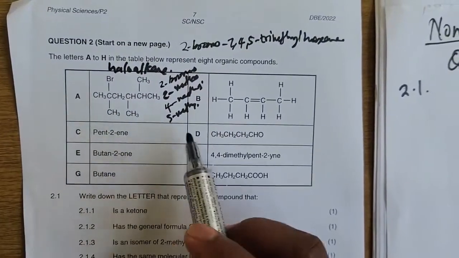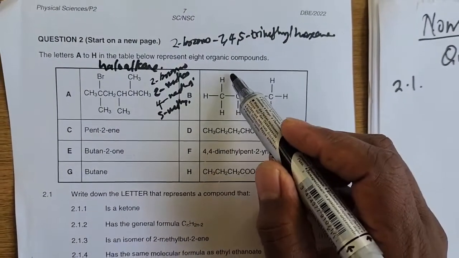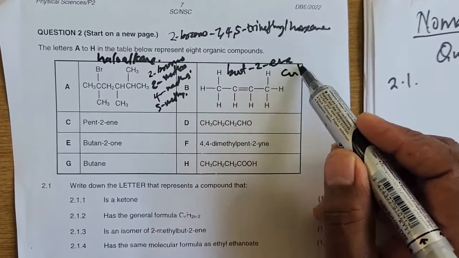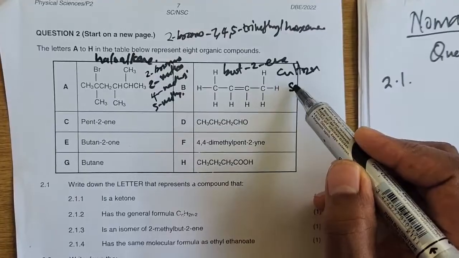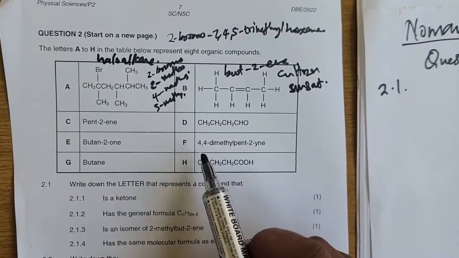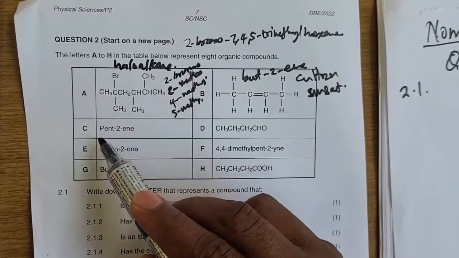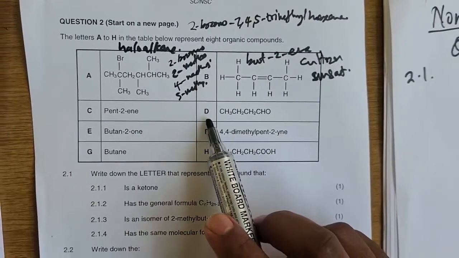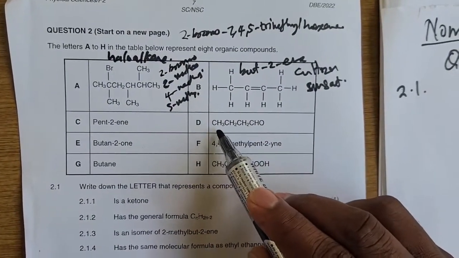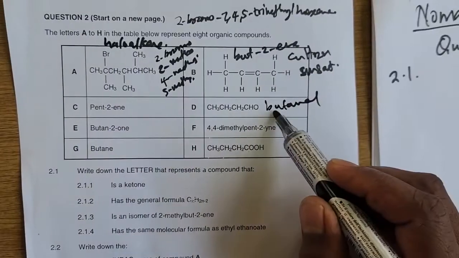Fine. That's number A. Number B, you can see the double bond is an alkene, and this alkene will be but-2-ene, and again we know that it will have CnH2n. It's also an unsaturated hydrocarbon. Fine. We go to number C. Pent-2-ene is also an alkene. It's also unsaturated. D, it's your CHO, which is your aldehyde, and the name of this aldehyde, 1, 2, 3, 4 carbon atoms, will be butanal.